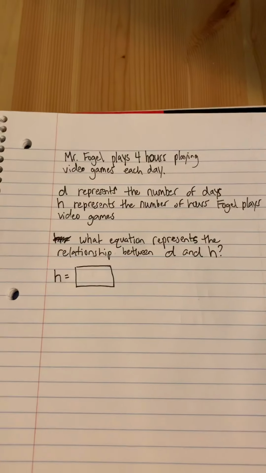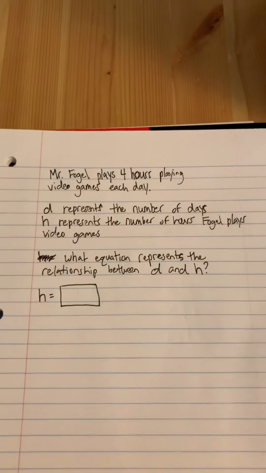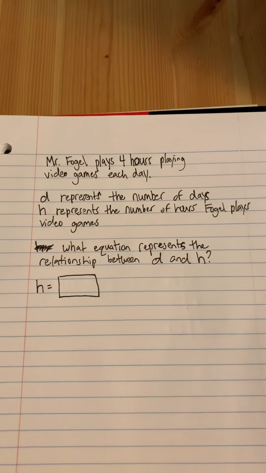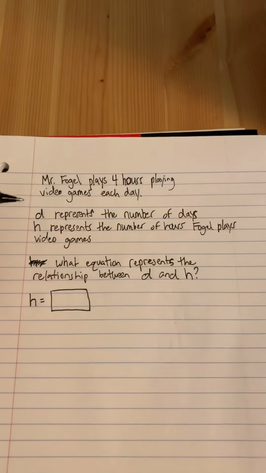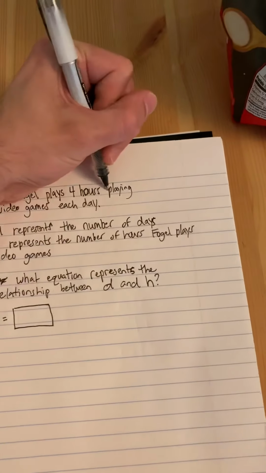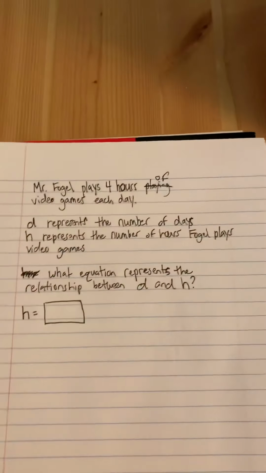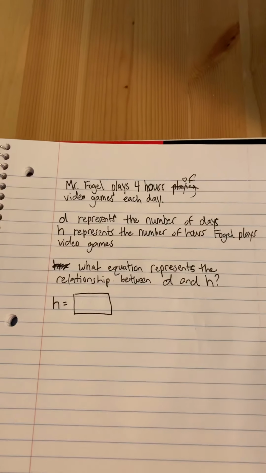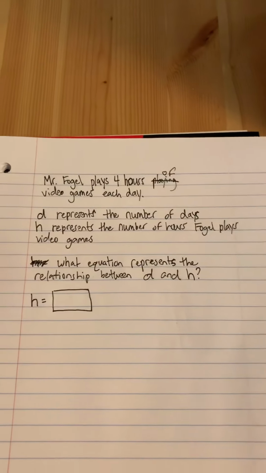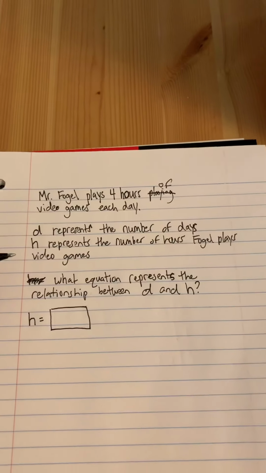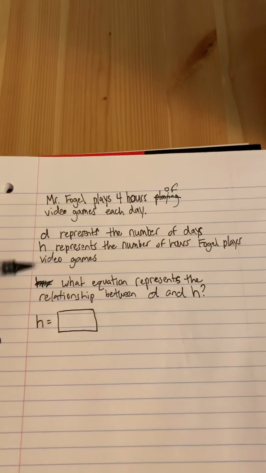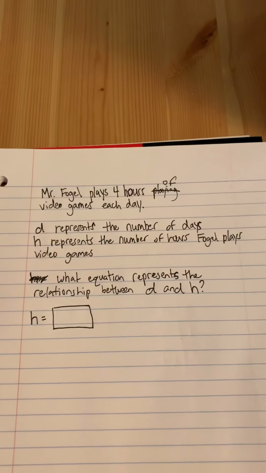All right, geniuses, let's check out one more example. Mr. Fogel plays 4 hours playing video games each day. That's a typo. Mr. Fogel plays 4 hours of video games each day. Good job, Mr. Fogel. D represents number of days. H represents the number of hours Mr. Fogel plays video games. What equation represents the relationship between D and H?